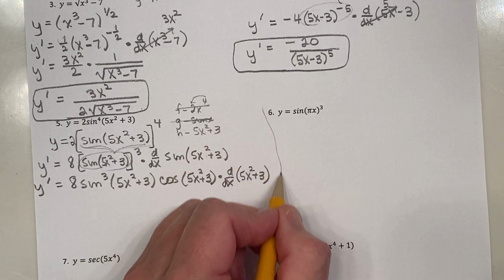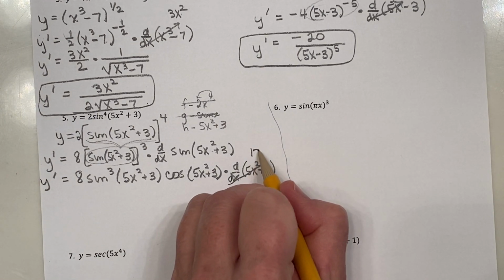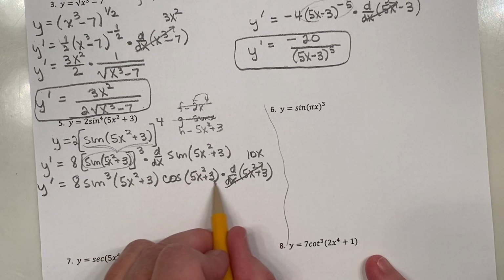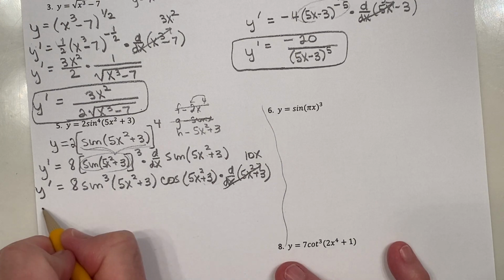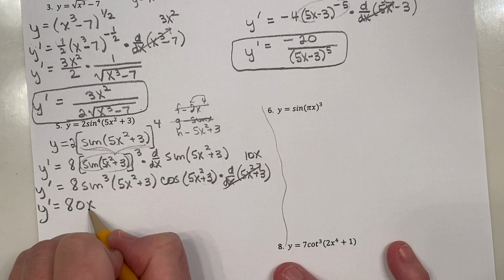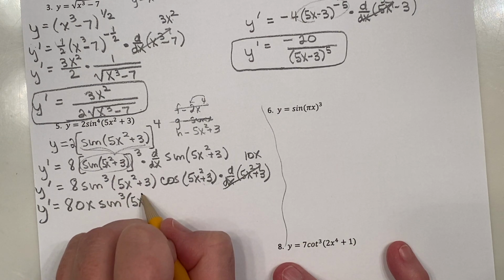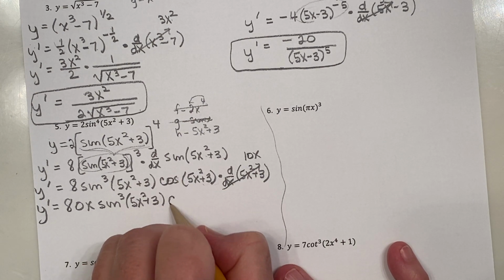Ooh, kind of getting crowded. This is an easy derivative. That's 10x, sorry. So I wouldn't put it at the back end because it almost looks like and suggests you're multiplying here. I'm bringing 10x up and multiplying it into the 8. So y prime equals 80x sine cubed. And then this is gone, so I just have this cosine expression.